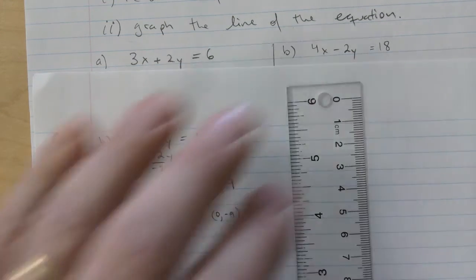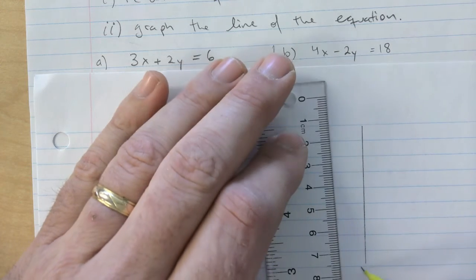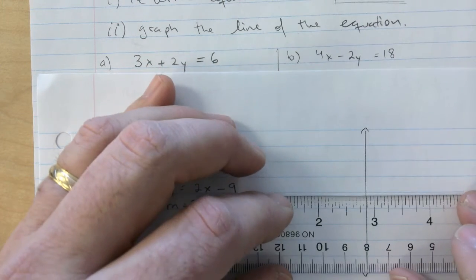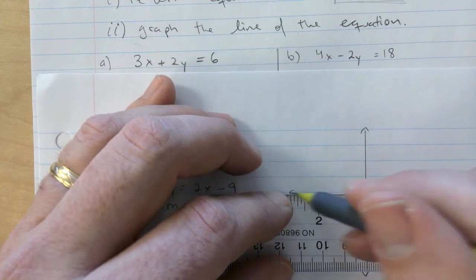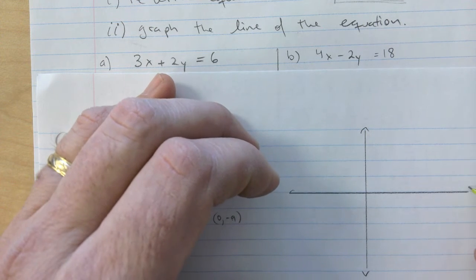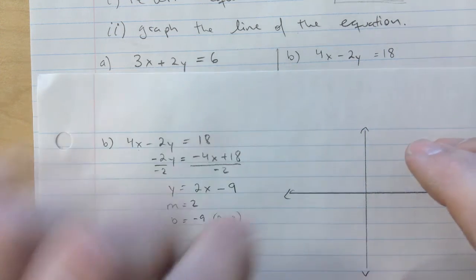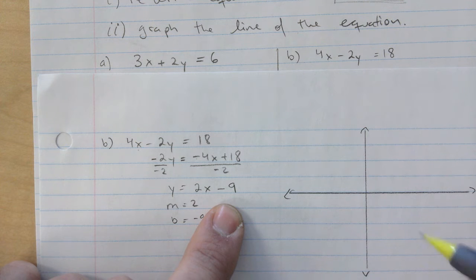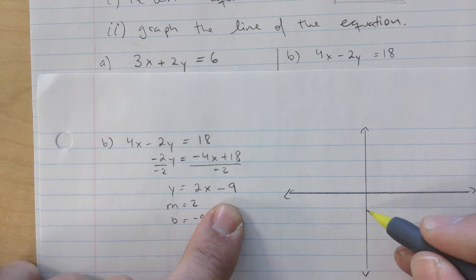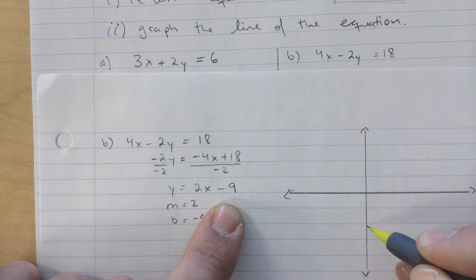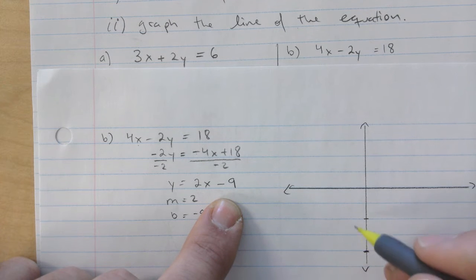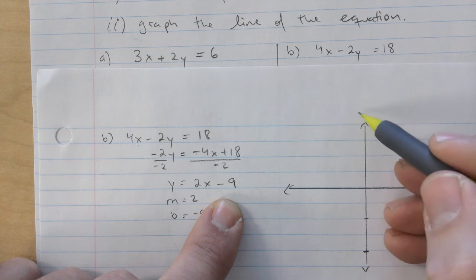And I'm going to be a little bit faster today with my graph, because the idea is that you already did this. I'm going all the way to negative 9, so I have to be careful with my scale. This is the x-axis, y-axis.